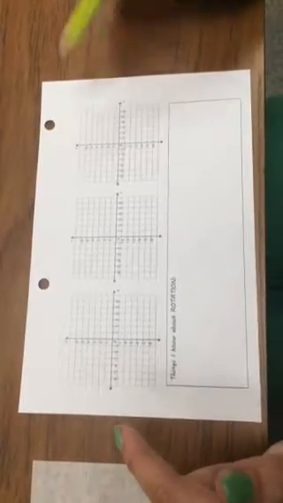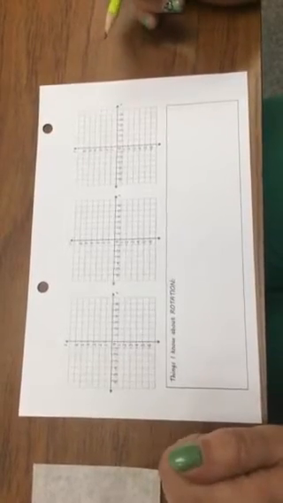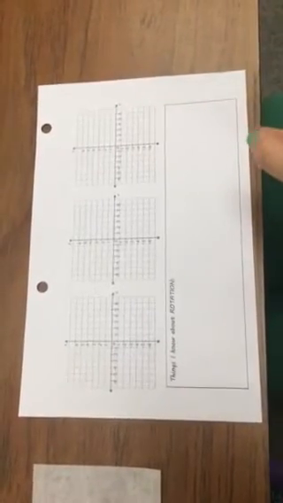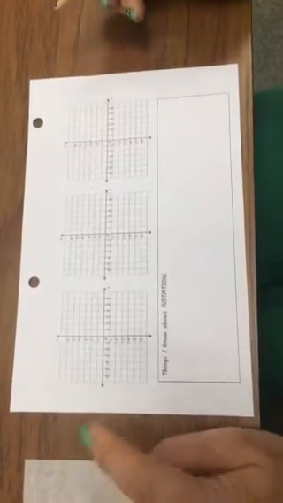Okay, so today we learned about our third type of rigid transformation. We've learned about translation, which is the slide, reflection, which is the flip. Today we're going to talk about rotation, which is the spin. So we're going to do a couple examples together.